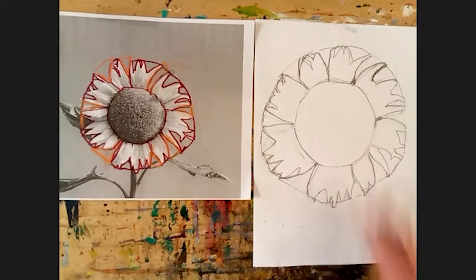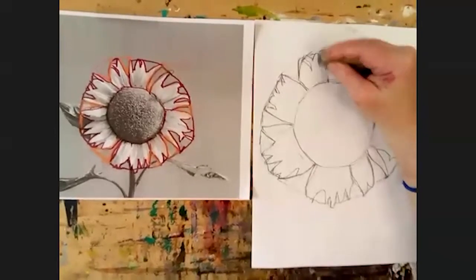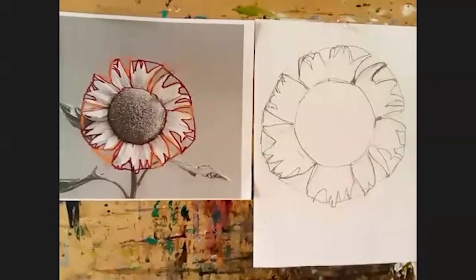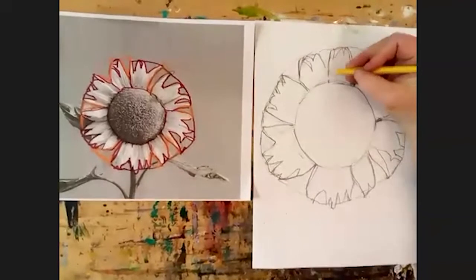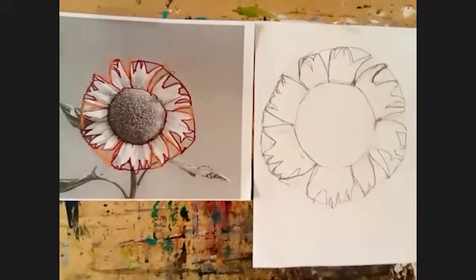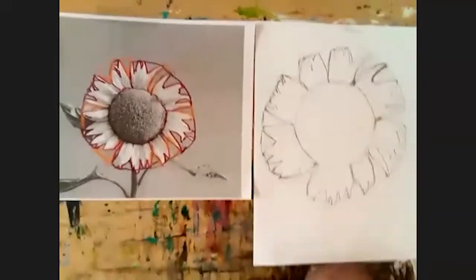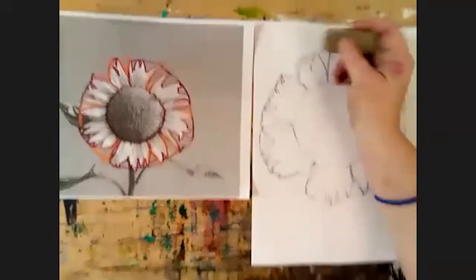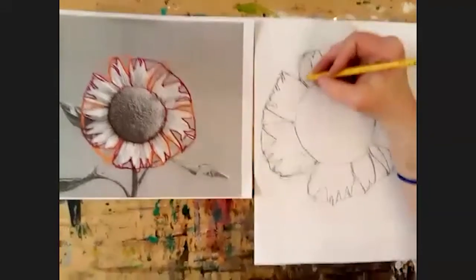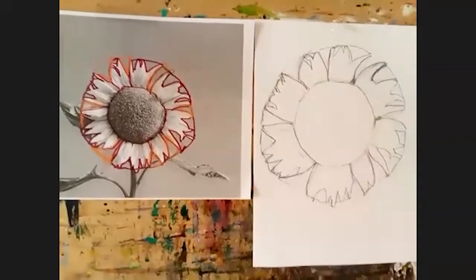Let yourself get absorbed in the world of these shapes. Let your mind make adjustments.